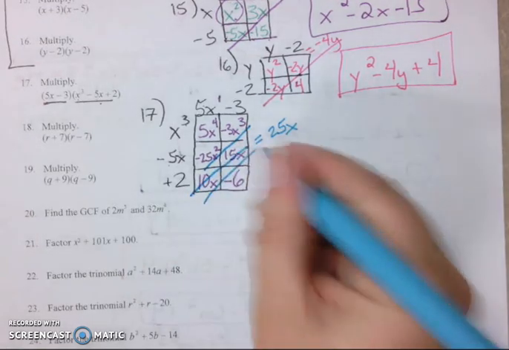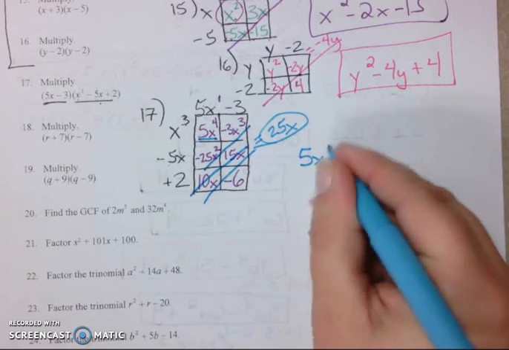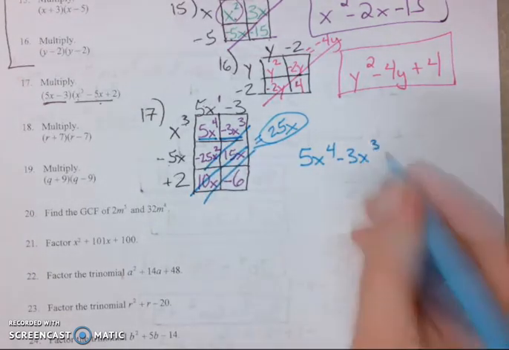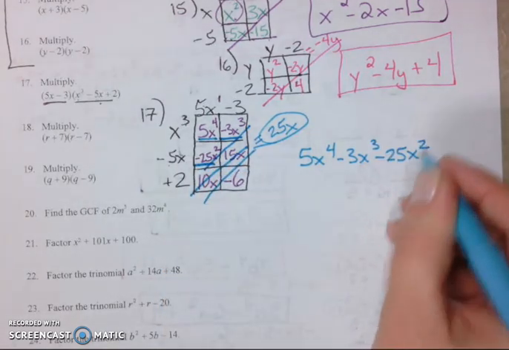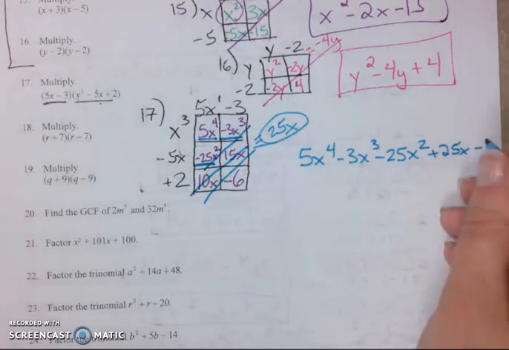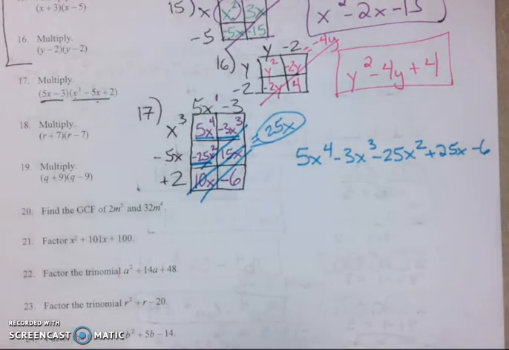So these combined to get this, but write this in order, 5x to the fourth, then you have this one, the x to the third, then you have this one. We couldn't combine those, so we've got to write them out. Then the 25x, and then the minus 6. So this one has lots of terms since we weren't able to add those two together. Not to be tricky or anything, you just got to be careful with that one.